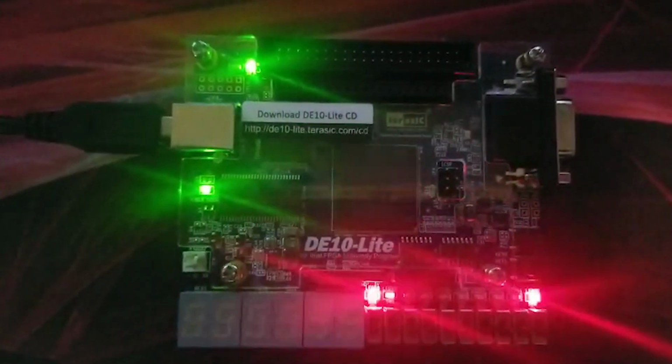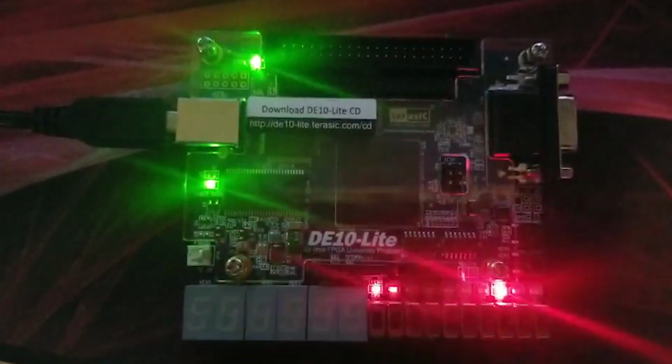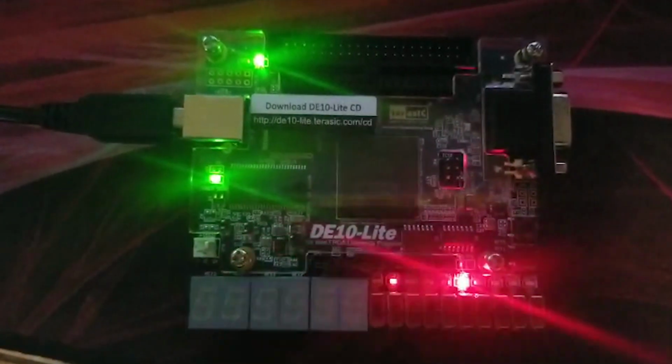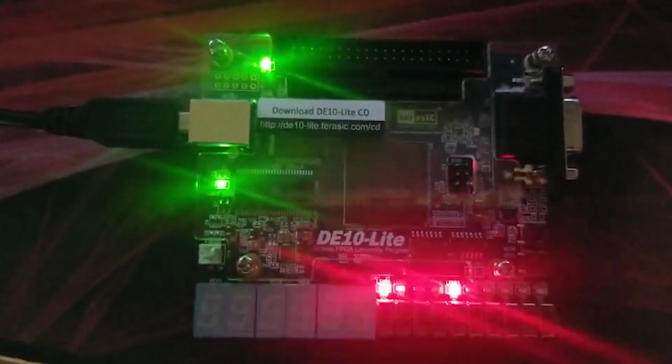Hello, welcome back. So, as you remember, we are in the FPGA University program, and now I'm going to be explaining the physical part of this code that, if you remember well, is a shift register.